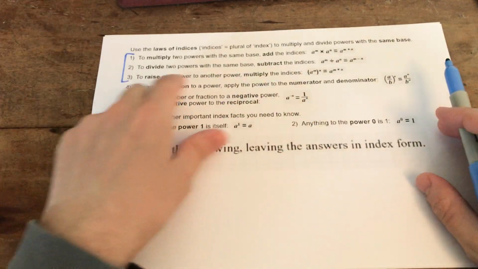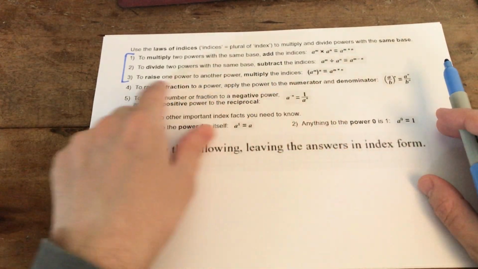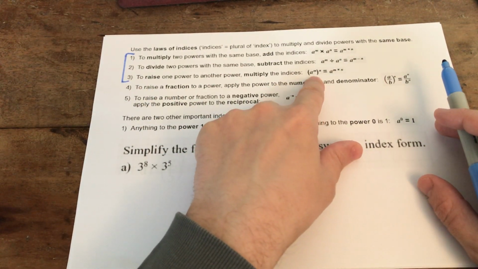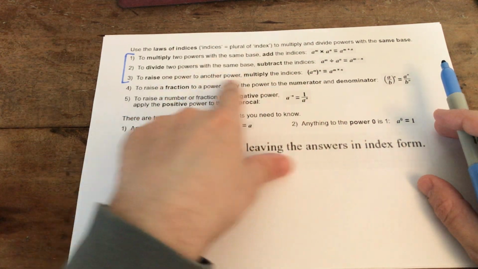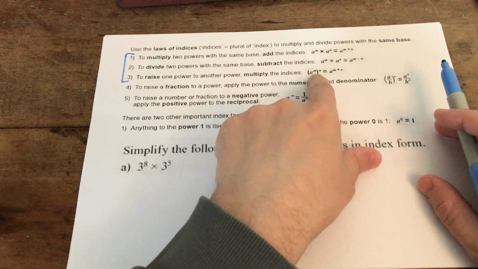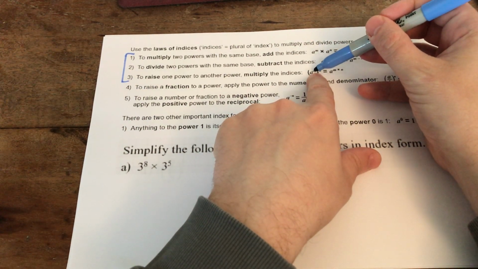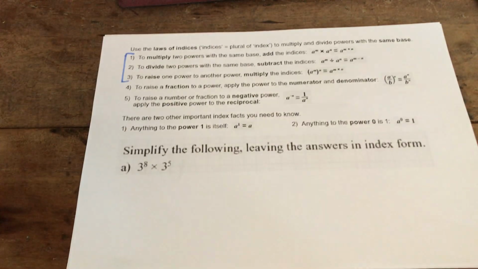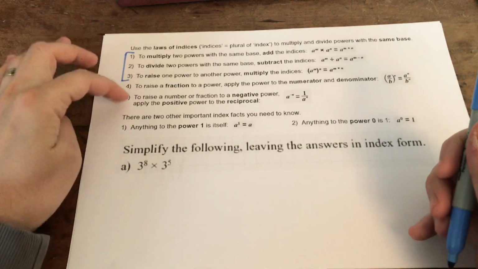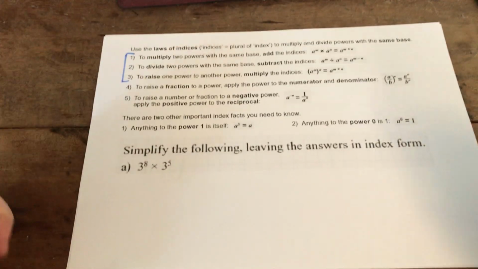So last lesson we talked about these three rules, which were: when we're multiplying two powers we add the indices, when we're dividing we subtract, and when they're in brackets, you multiply the indices together. So when they're outside, in this case, you would times that number by that number. What we're going to look at today is use these, but also the bottom half of this.